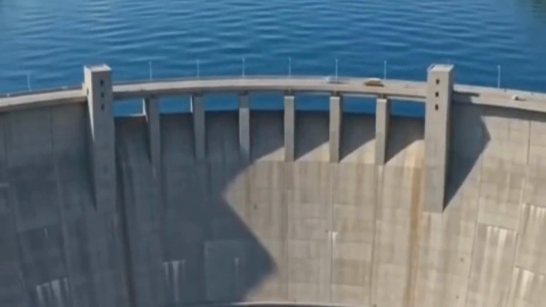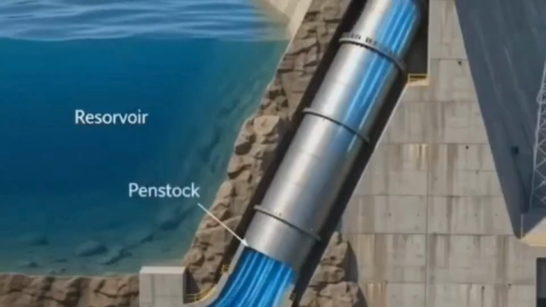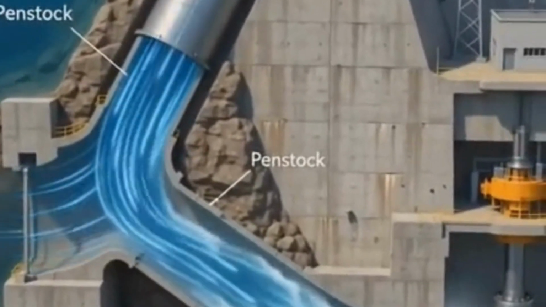The water stored at a height possesses potential energy. When released through a penstock, it gains kinetic energy and rotates the turbine. The turbine drives the generator to produce electricity.